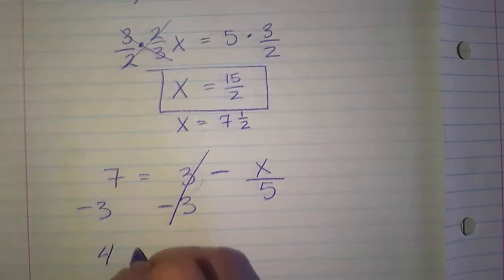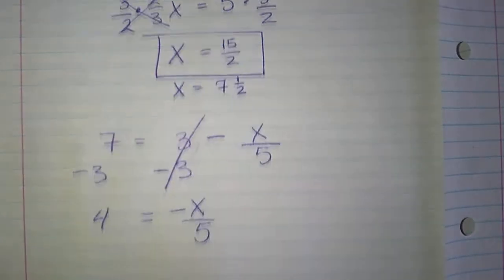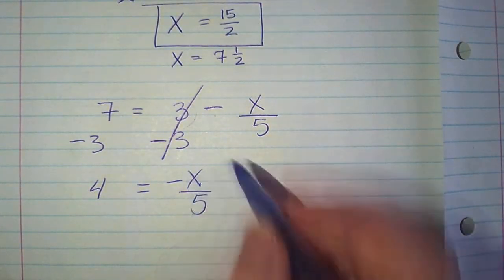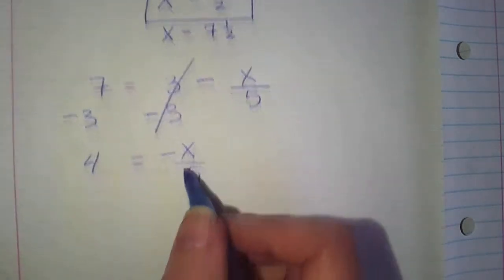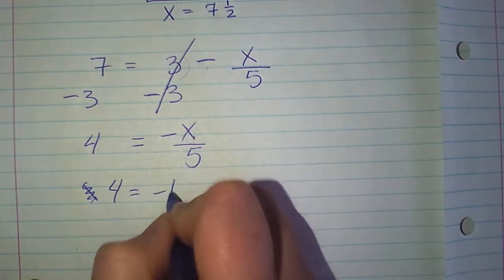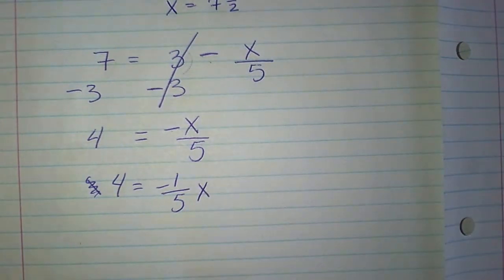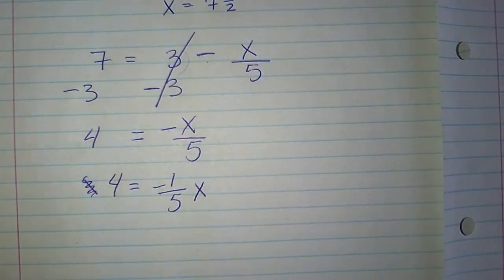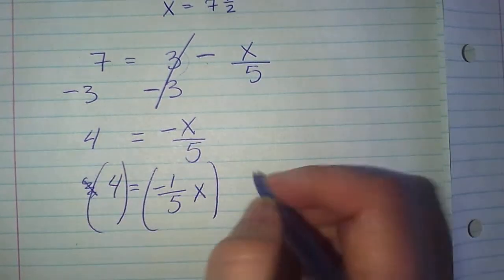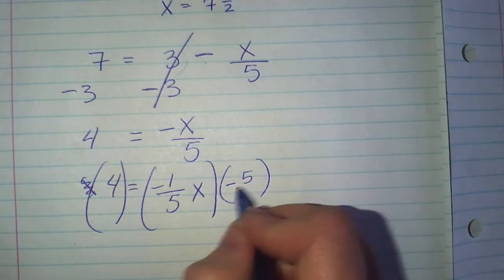Now I have 4 equals negative x over 5. I want to get rid of both the negative in front of the x and the 5. Well, I can rewrite this as negative 1 over 5, that fraction in front of x. And all I'm doing here is rewriting it. That's all. You can do that in your head if you want. And now I can multiply both sides by the reciprocal of negative 1/5. If you want to put the 1 there, you can.